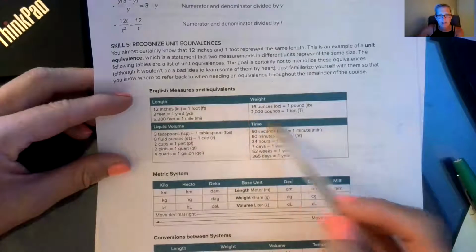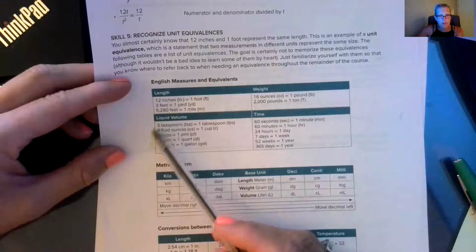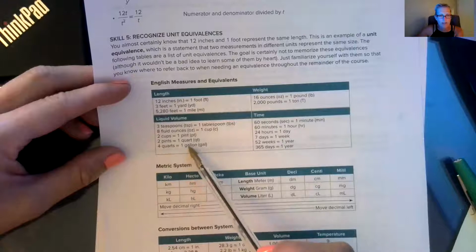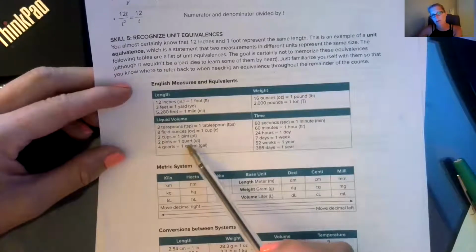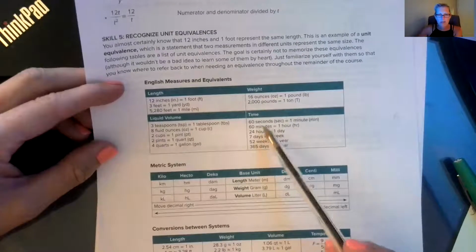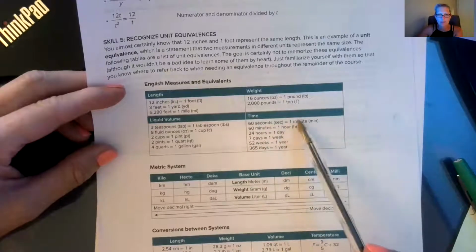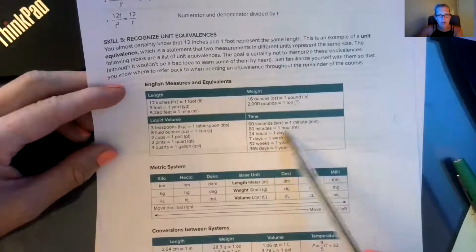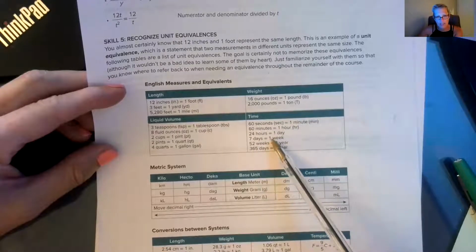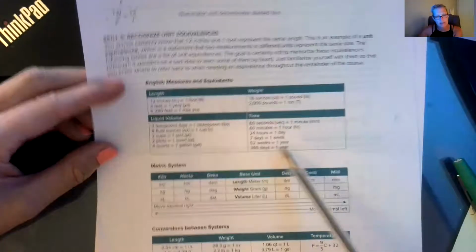There's some weight: 16 ounces is 1 pound. There's liquid volume, as 2 pints are 1 quart, 4 quarts is 1 gallon. We use it maybe if you're talking about milk or water or pop, soda. Time, we are going to do a lot of exchange of time. So 60 seconds in 1 minute, 60 minutes is 1 hour, 24 hours in 1 day, 7 days is equivalent to 1 week, 52 weeks is equivalent to 1 year, and 365 days is equivalent to 1 year.